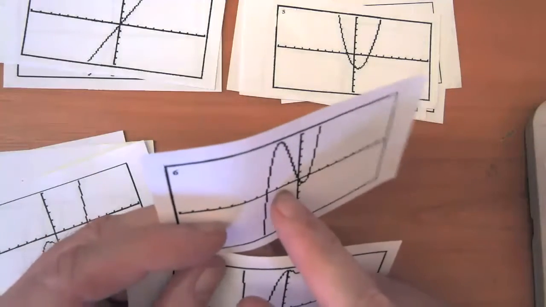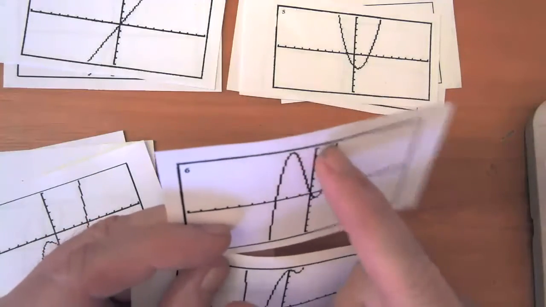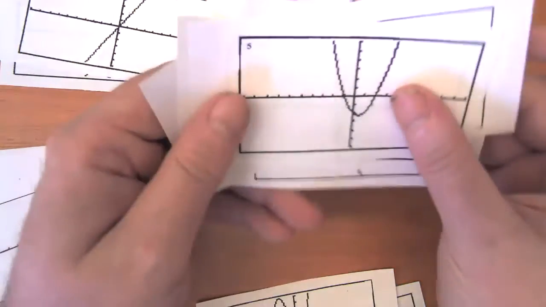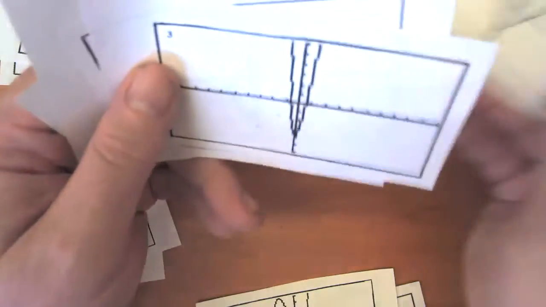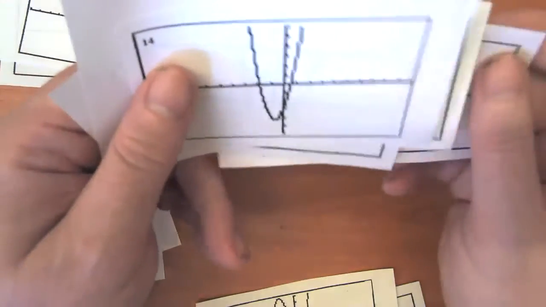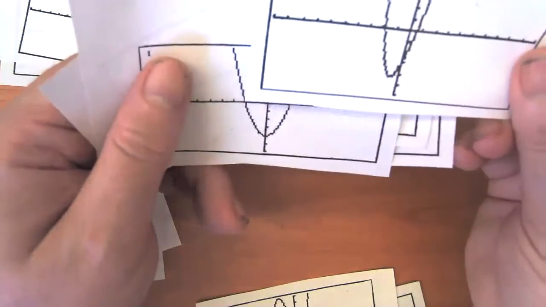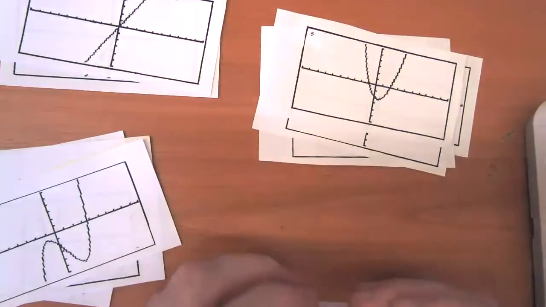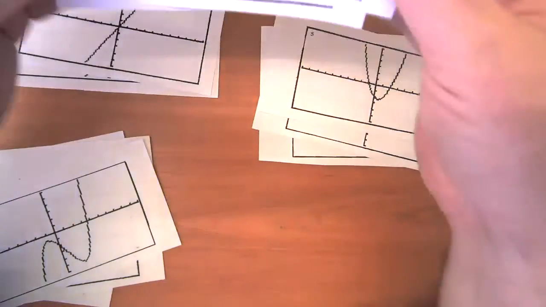So this has a turning point at -2, I suppose, and maybe about 1/2. So let's see if we can find a quadratic graph that has a 0 at -2 and maybe around 1/2. No, no, this looks great. All right, and let's just see if the rest of them are also no's. Okay, so here is one of my triplets, and I'm going to move that off to the side.